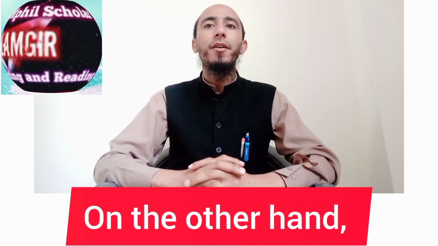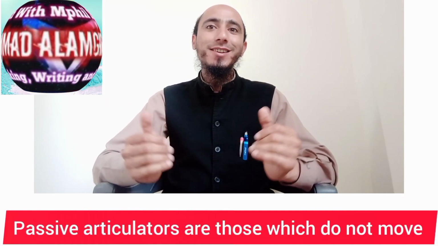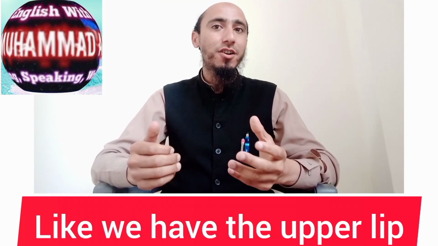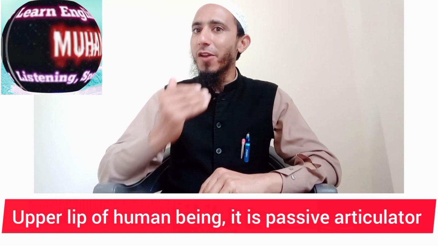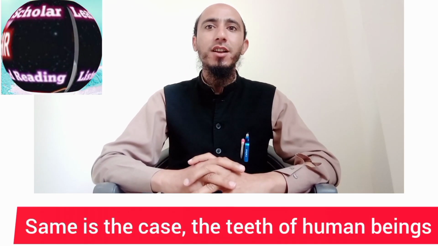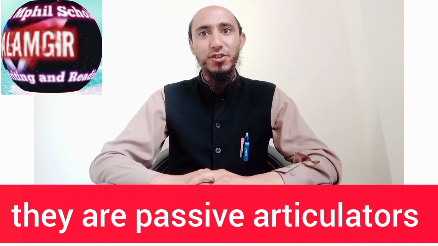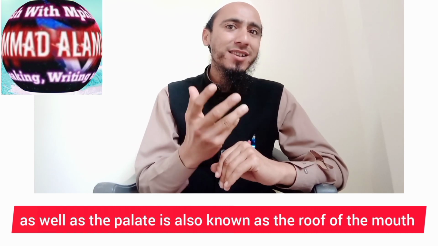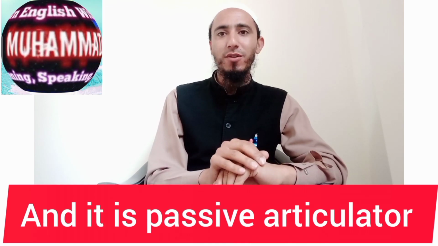On the other hand, we also have passive articulators. Passive articulators are those which do not move. Like we have the upper lip. The upper lip of human being is a passive articulator. Same is the case with the teeth of human beings, they are passive articulators. As well as the palate. The palate is also known as the roof of the mouth, and it is a passive articulator.